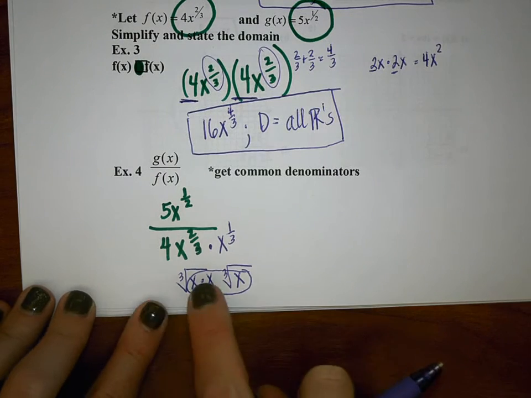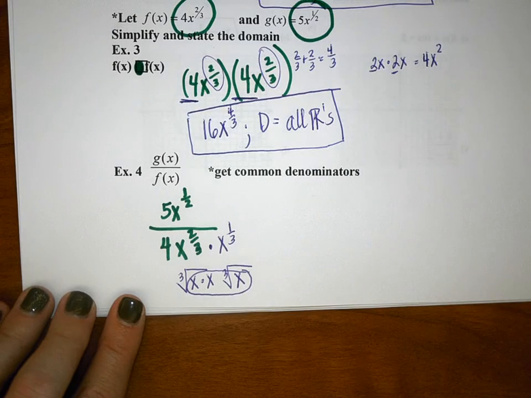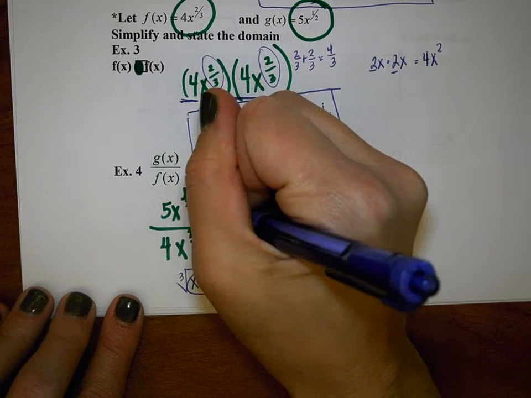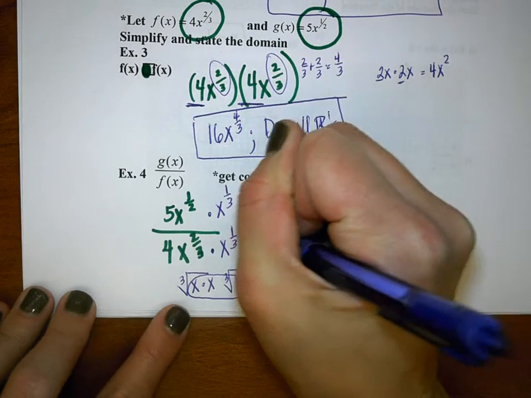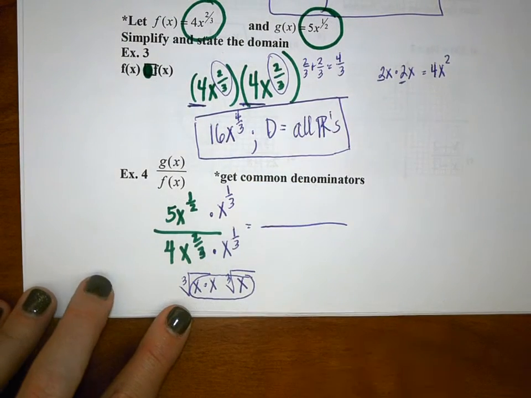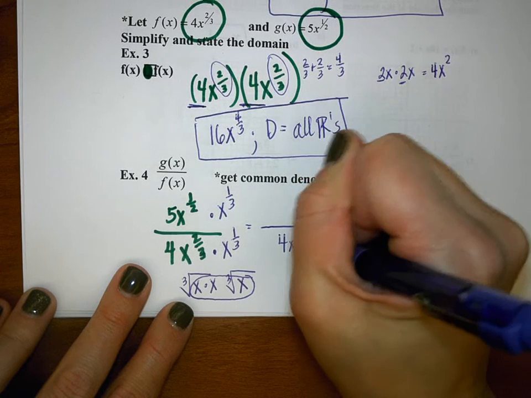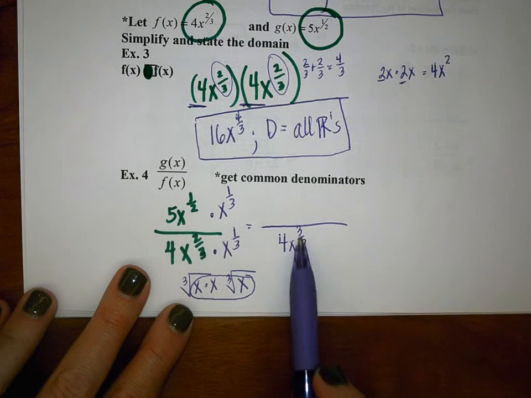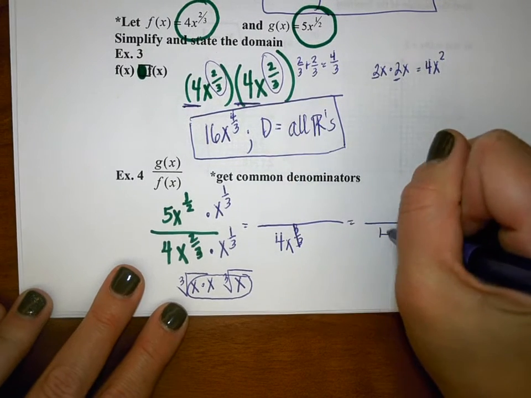So instead of writing all this out, I can just keep it as exponents, and I just want to make it 3/3, which will then end up reducing to be 1, which is just x. But whatever I do to the bottom, I also have to do to the top. So here on the bottom, we end up getting 4 and then x to the 3/3, because we're adding, and we keep the denominator the same, and that 3/3 reduces, and we just end up with 4x in the denominator.